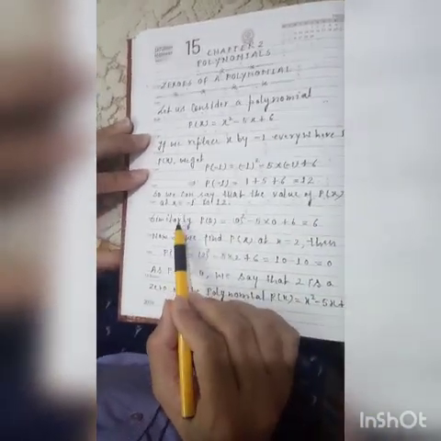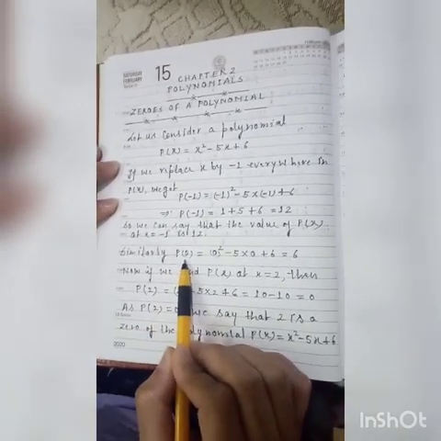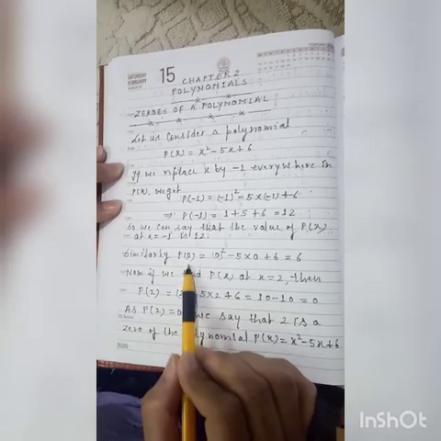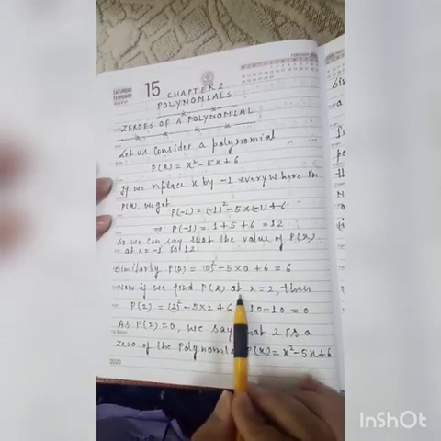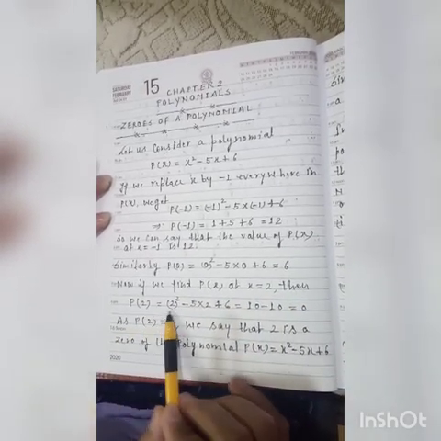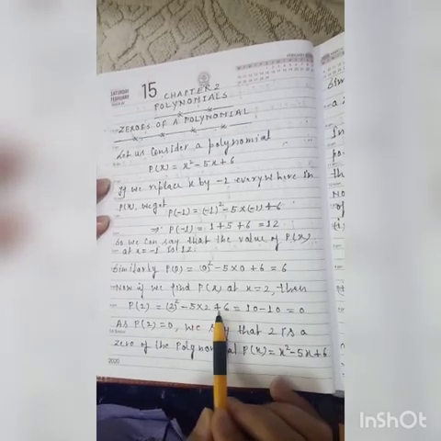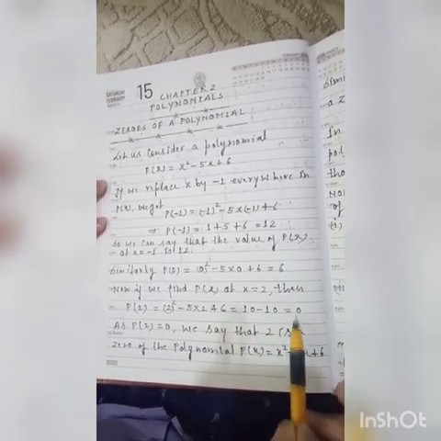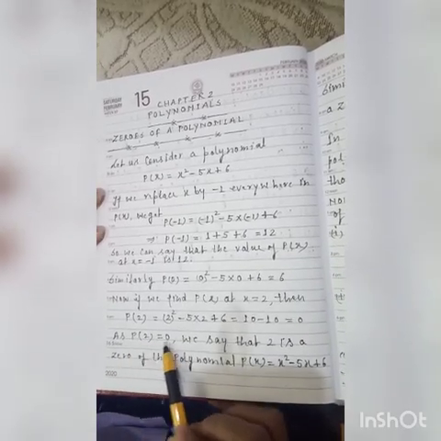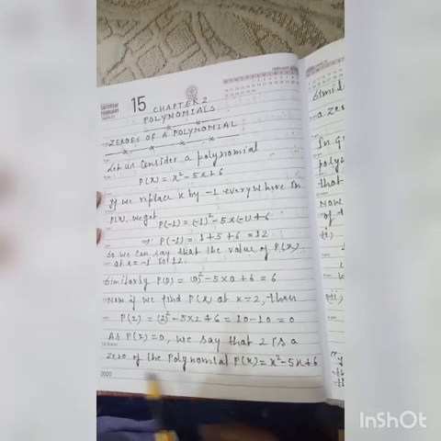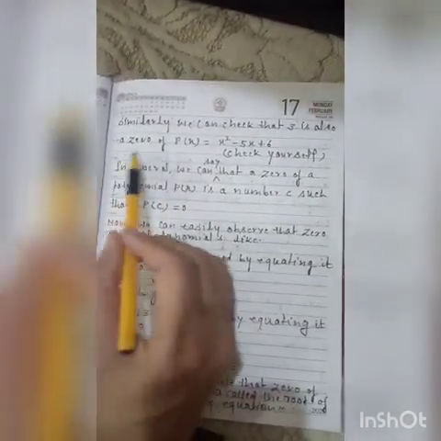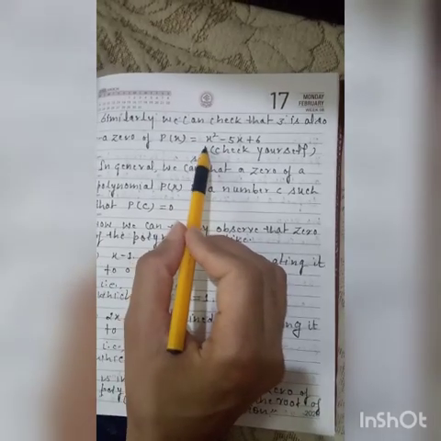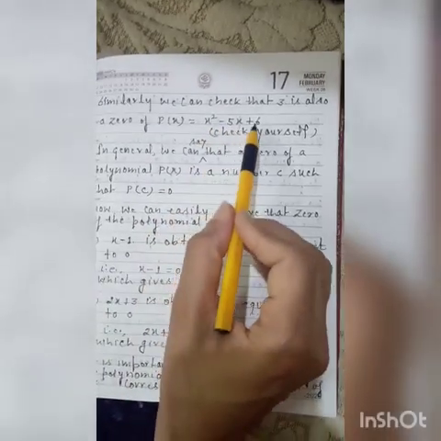Similarly, if we want to find p(0), means value of p(x) at x equals 0, that becomes equal to 6. Now if we find p(x) at x equals 2, then p(2) equals 2 square minus 5 into 2 plus 6, that becomes 10 minus 10 equals 0. As p(2) equals 0, we can say that 2 is a zero of the polynomial p(x) equals x square minus 5x plus 6. Similarly, we can check that 3 is also a zero of p(x), which is equal to x square minus 5x plus 6.